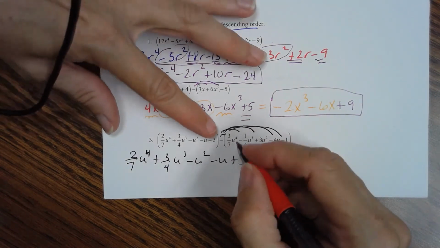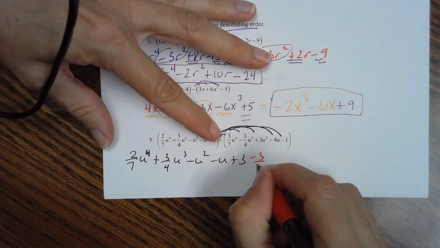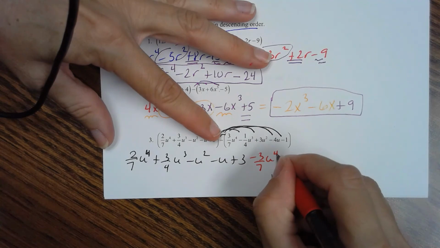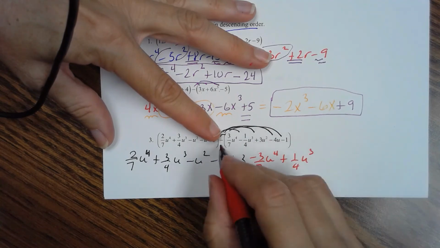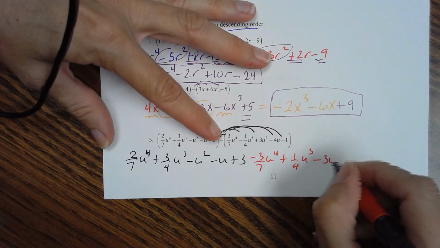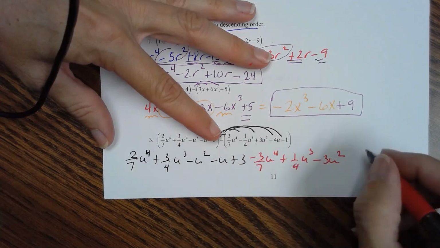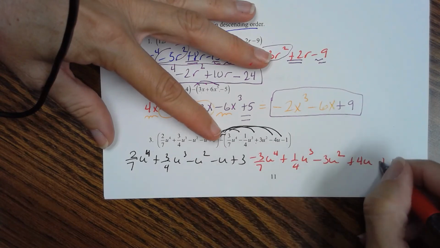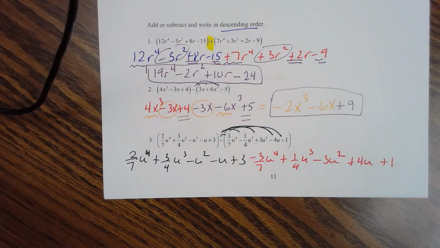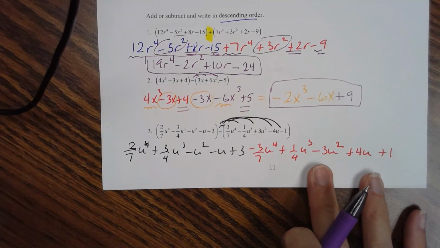When we distribute our negative, a negative times 3/7 is negative 3/7 u to the fourth. Negative times negative is a positive 1/4 u cubed. A negative times a positive is a negative 3u squared. A negative times a negative is a positive 4u. And a negative times a negative is a positive 1. Don't skip too many steps because sometimes you might make mistakes, so write it all out.